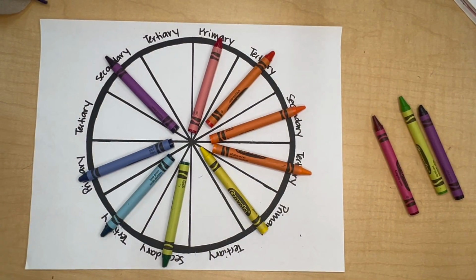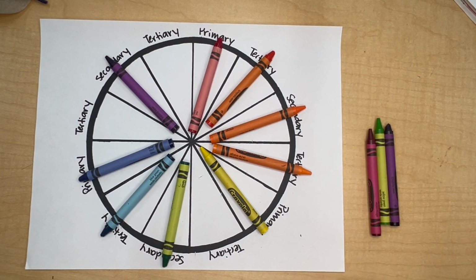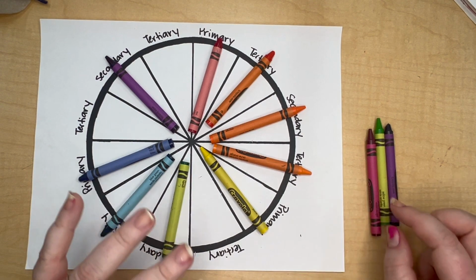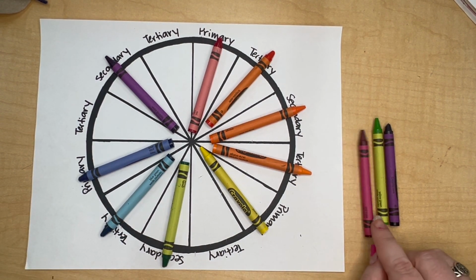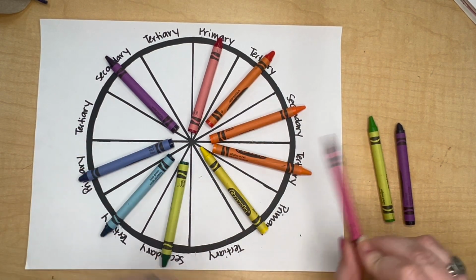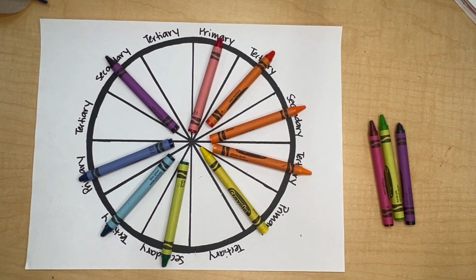So when you get your paper, make sure that you put your crayons where you can reach them. Put them on the color wheel if that helps you. Make sure you look at the names. If you need help reading them or finding them, just let me know. And let's get started.